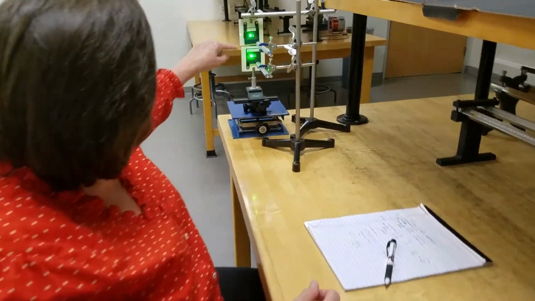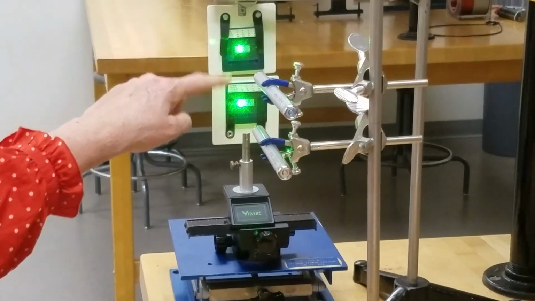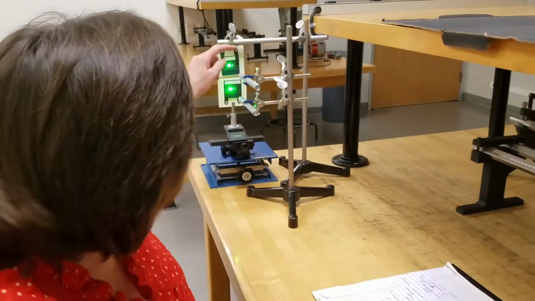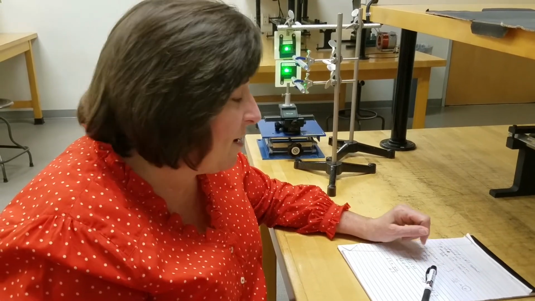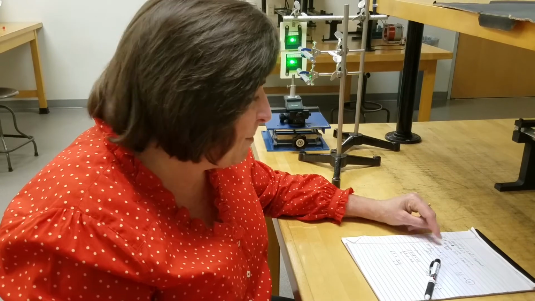We have green laser pointers hitting this slide. And on the slide are a pair of slits, a pair on the top and a pair on the bottom. The slits are 0.04 millimeters wide, both on the top and the bottom, for each of the slits. But the spacing between the slits is different. On the bottom we have a smaller spacing, 0.125 millimeters. And on the top, the spacing between the two slits is 4 times bigger than the bottom. So it's 0.5 millimeters on the top slit.